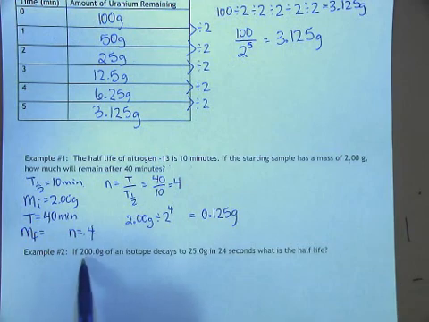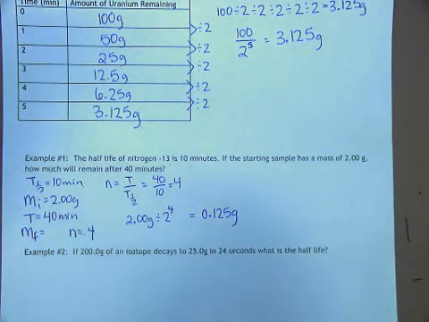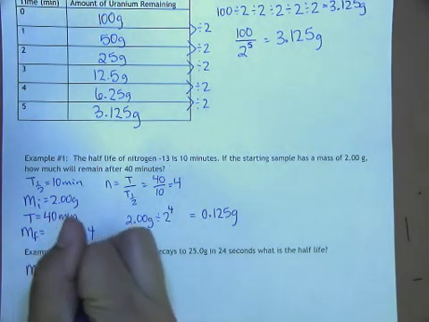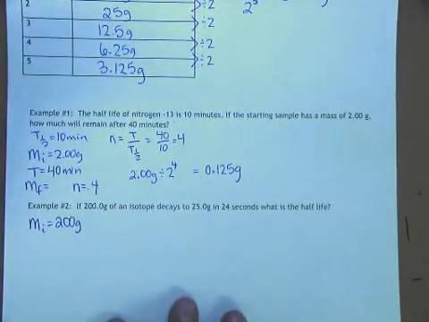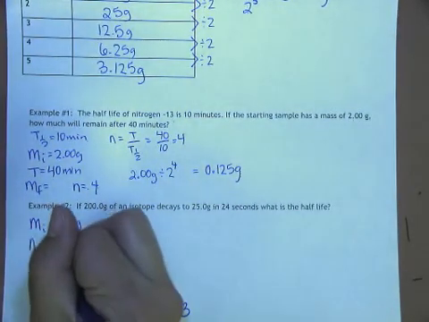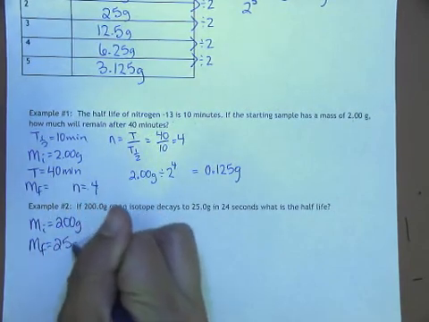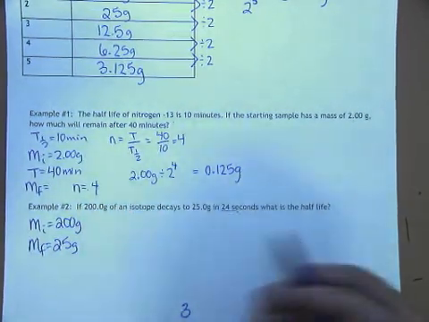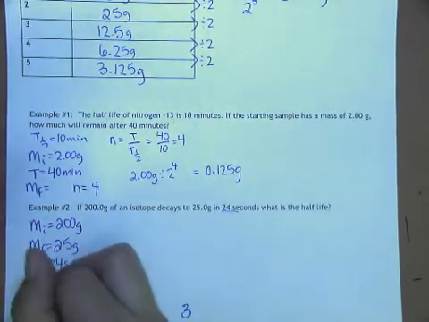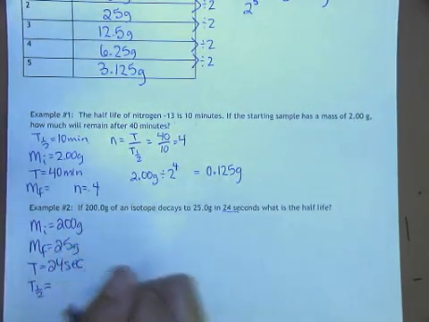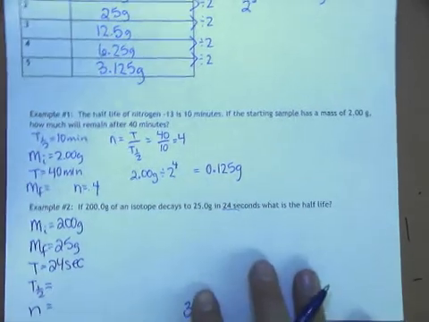Example 2: if I have 200 grams of an isotope, my initial mass, and it decays to 25 grams, my final mass, in a total time of 24 seconds, I want to know how long a half-life took, and I also need to know how many half-lives I had.